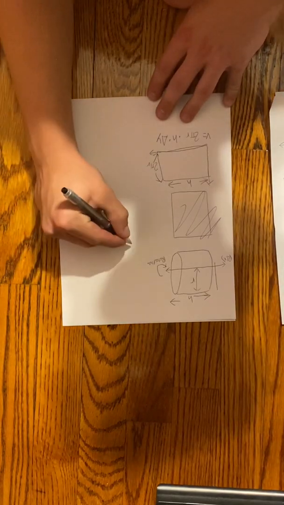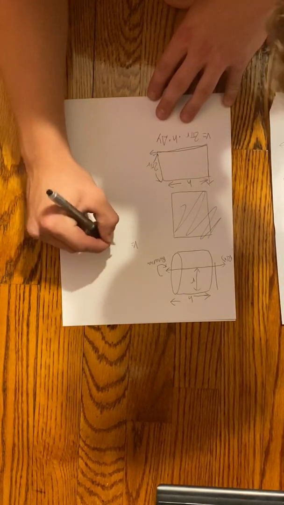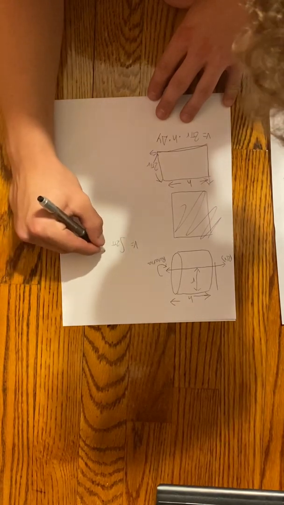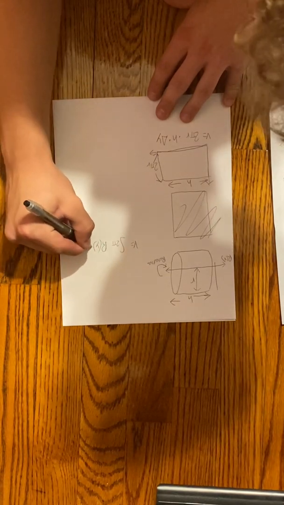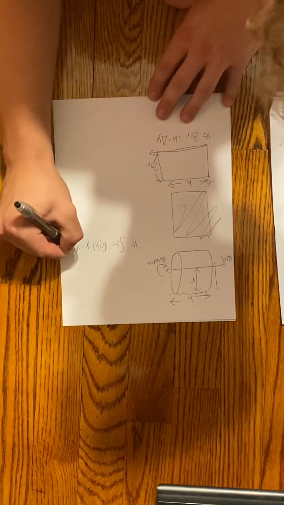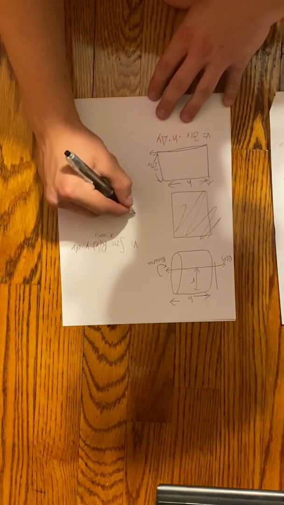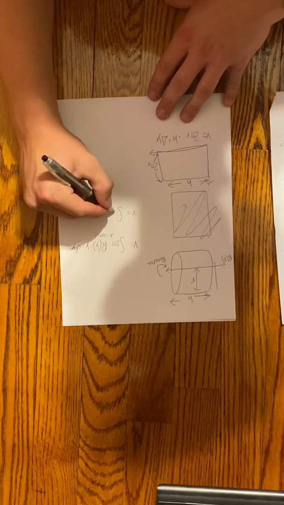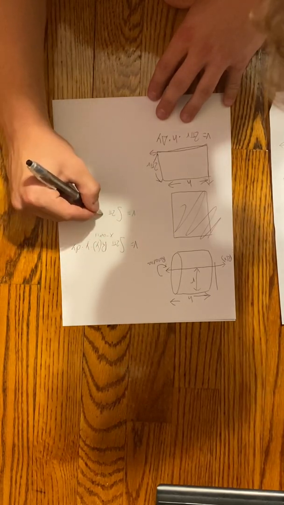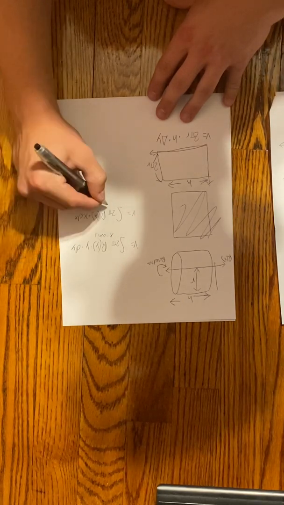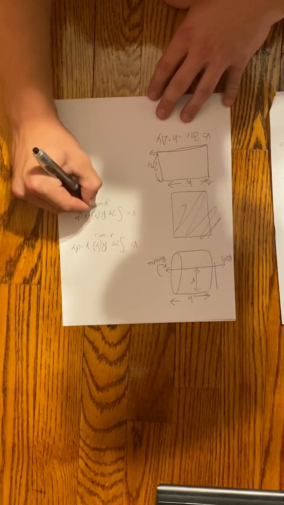So here you have your equation for your x-axis: 2 pi r y times y dy, that's for your x-axis. And this is going to be important later once I explain why you even have one. And then you have 2 pi r x times x dx for your y-axis.